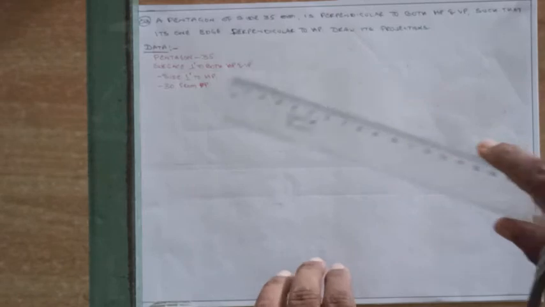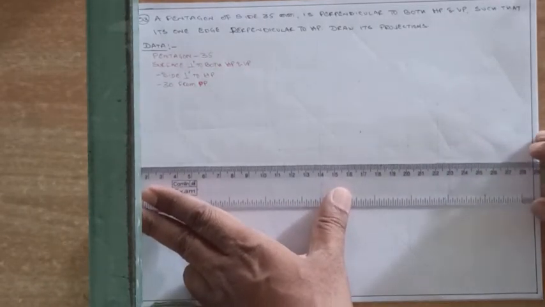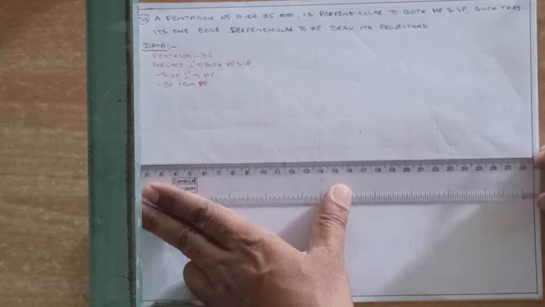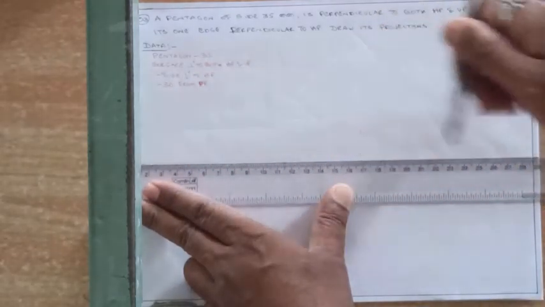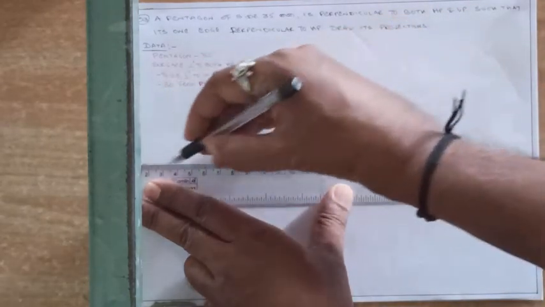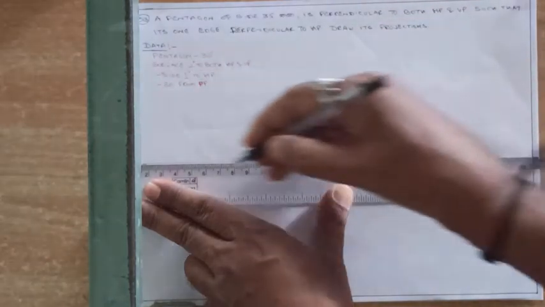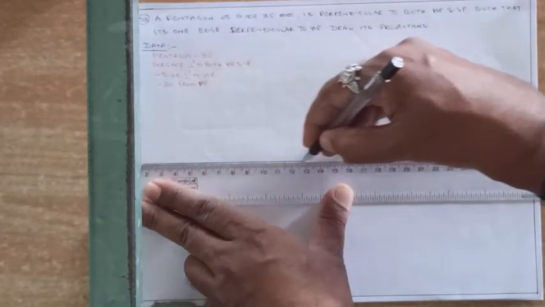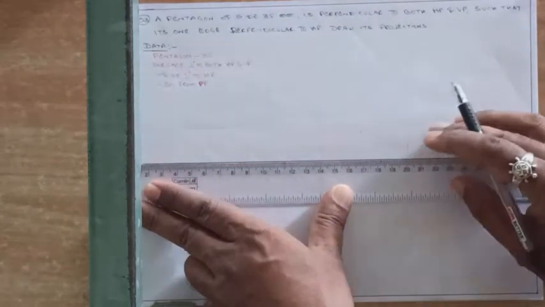For that, first let us draw the xy axis and x dash y dash. Now let me draw xy, that is the thin horizontal axis.